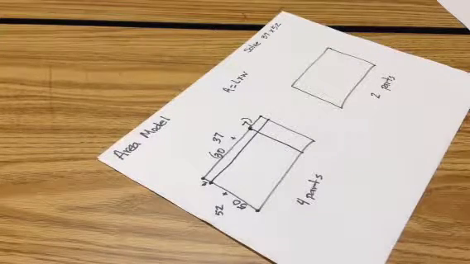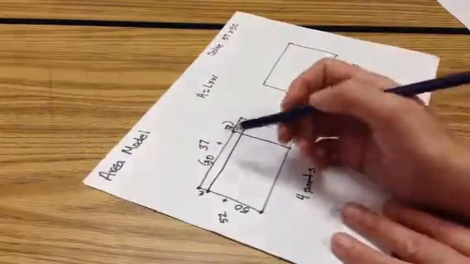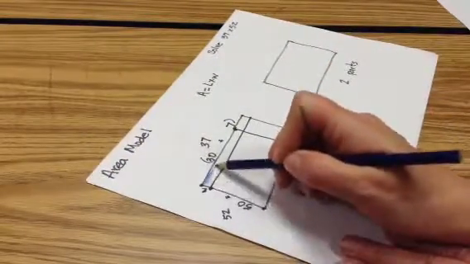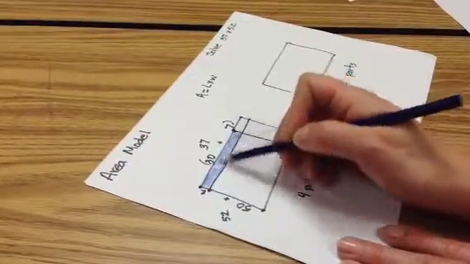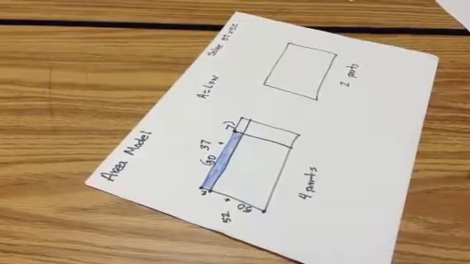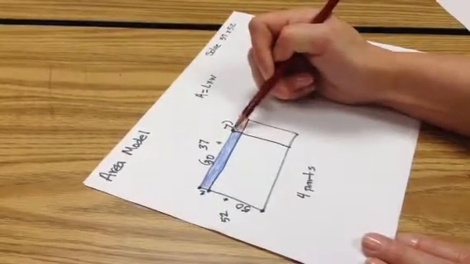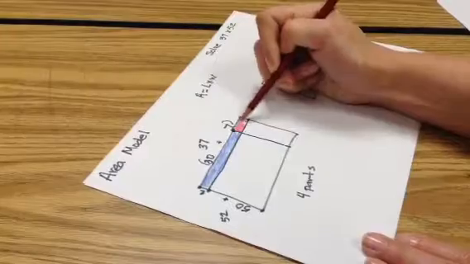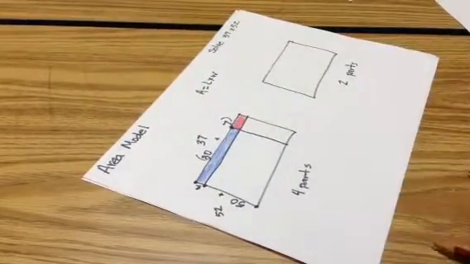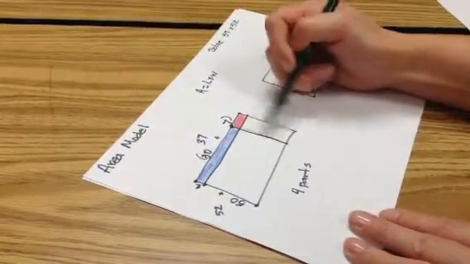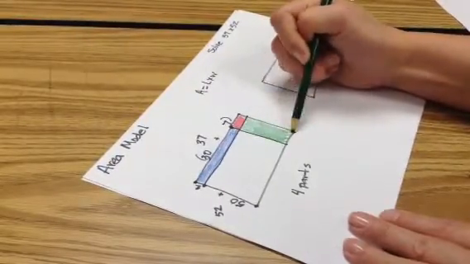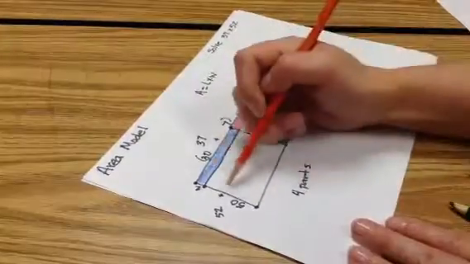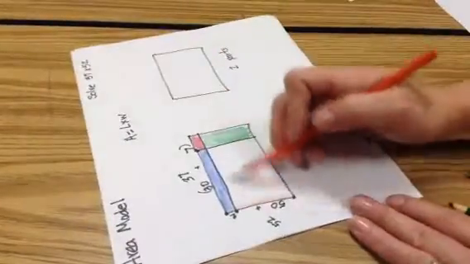Now, this is definitely not to scale, but it does help me break up my problems. So now I'm dealing with 4 different small rectangles. I'm going to color code them so I can easily see them. I have this rectangle up here. I'm going to color code this blue. Okay, I have the one right next to it, which I will color red. The one under red, I will color green. And this large one, the last one, I will color orange.